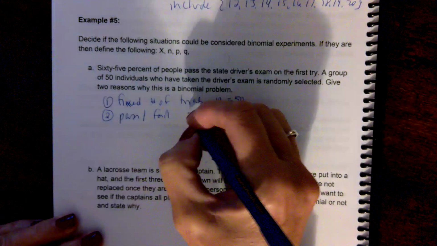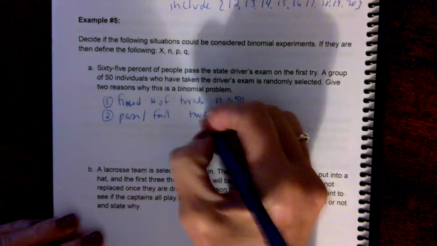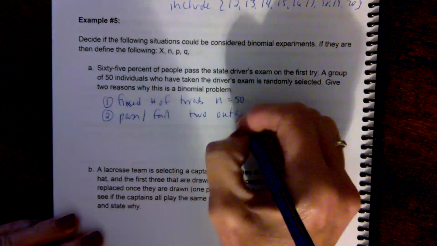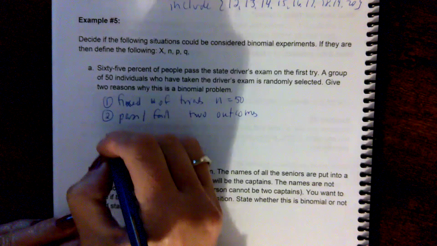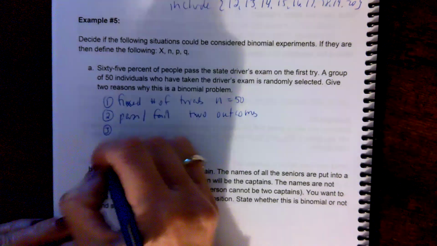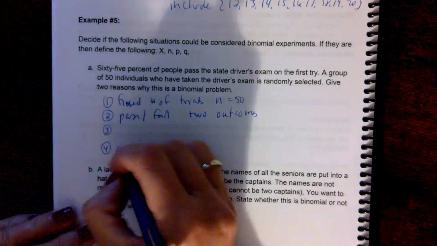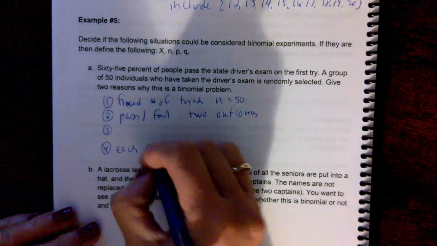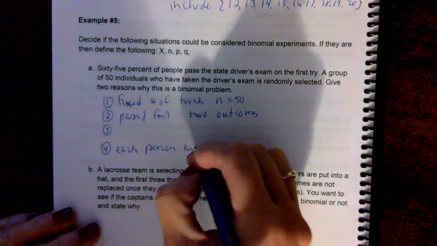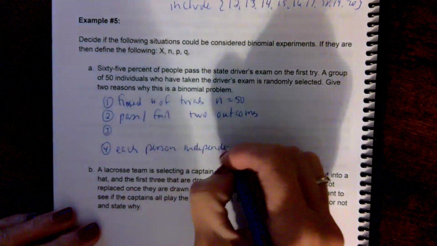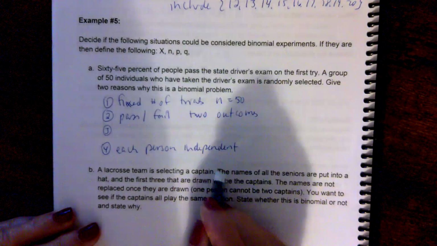So there's 2 outcomes. Each person is independent of one another.